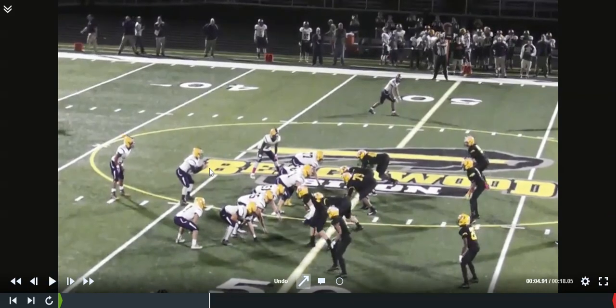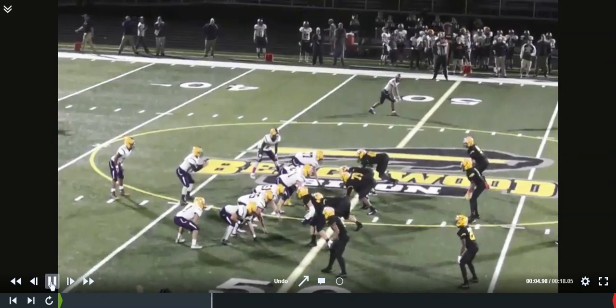All right, so we're running belly to the top here. Here's your D end. We're going to Y block with our left tackle. Our left guard should be man on man with this kid, and our center is man on man with the nose. So technically, the outside backer, the unblocked defender, is this kid right here. Let's see what he does.